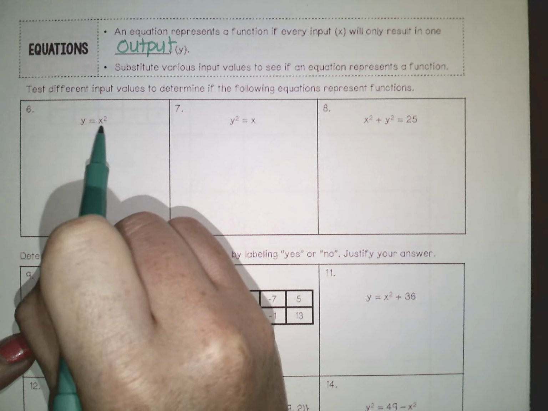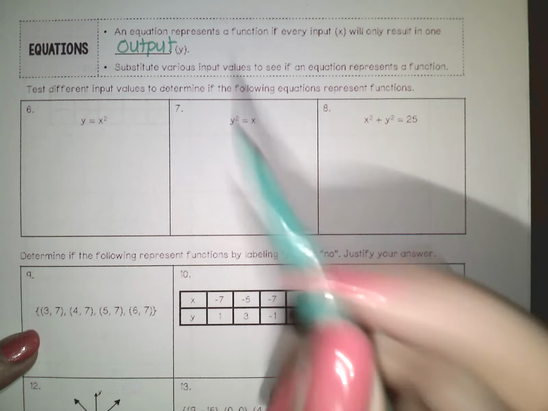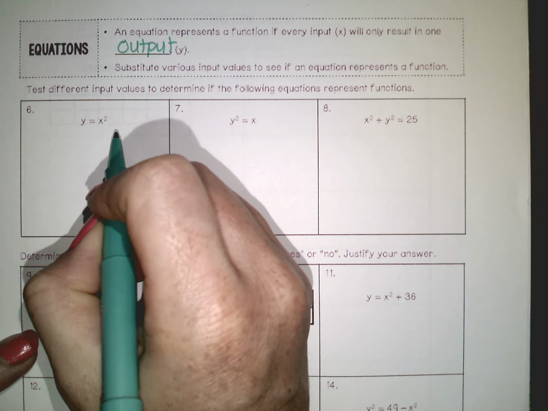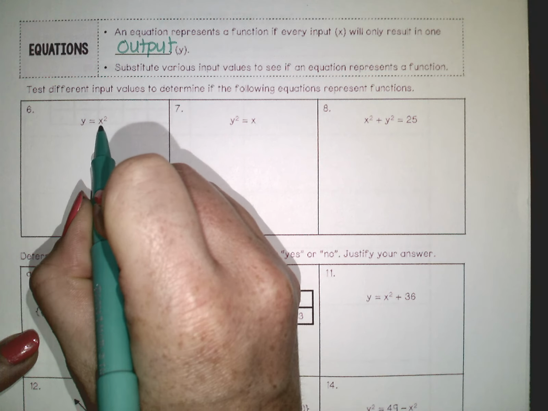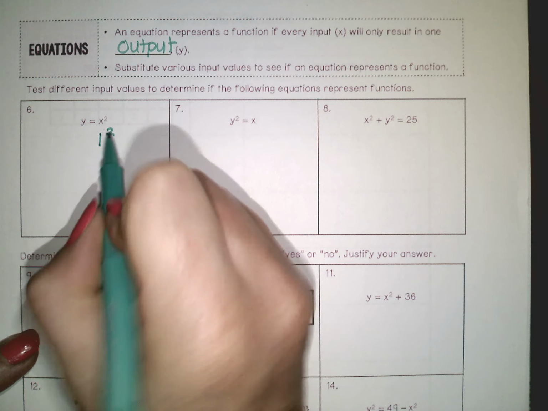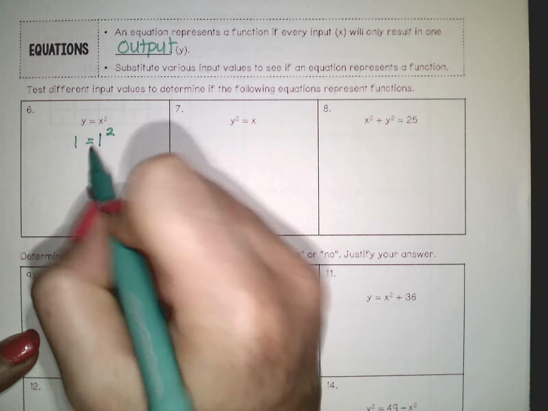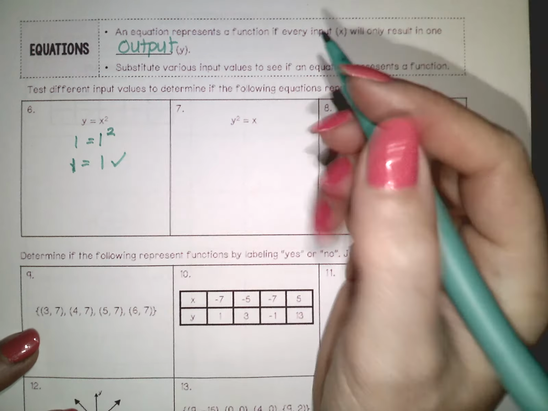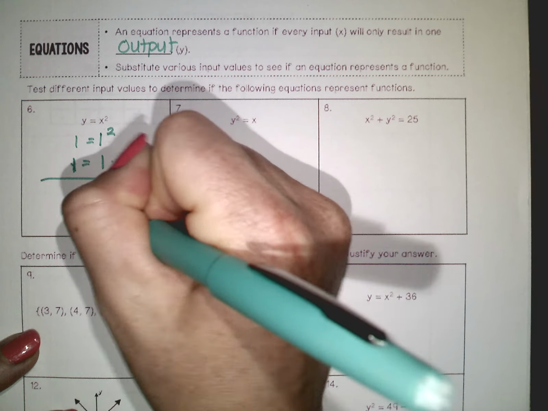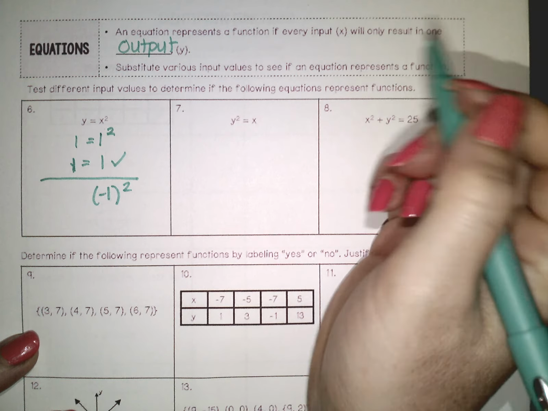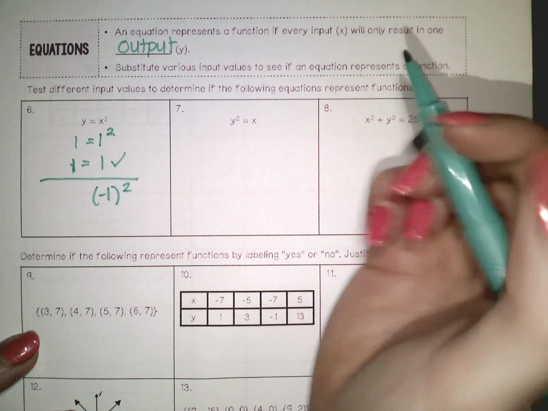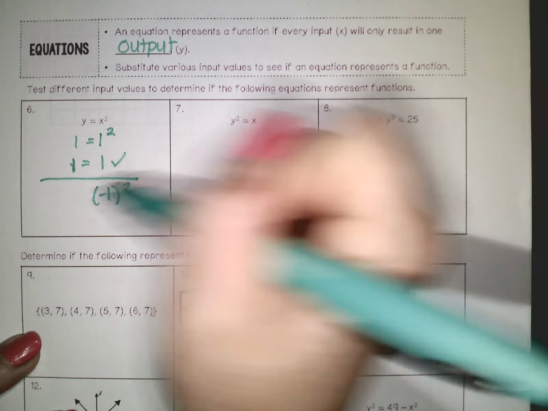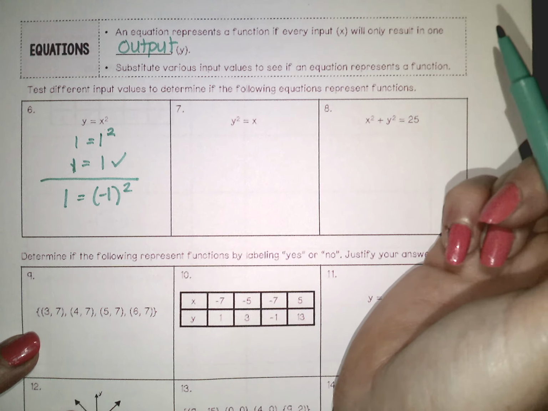This example is y equals x squared. I'm going to give you one quick example, and I think you're going to quickly catch on to equations. If we use 1 as our x value, 1 squared is equal to 1 times 1, which is 1. So that works. Now, what if x is negative 1? Negative 1 squared is negative 1 times negative 1. Negative times a negative is a positive, and 1 times 1 is still 1.